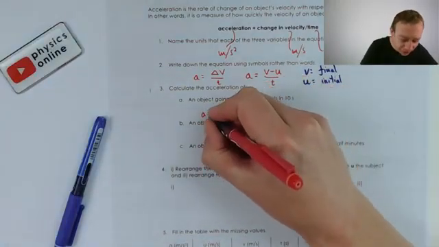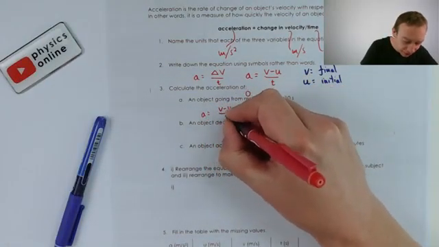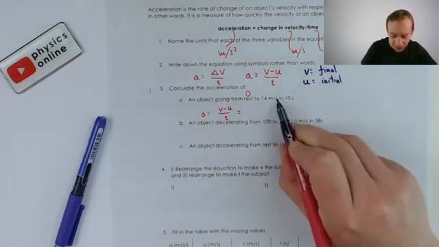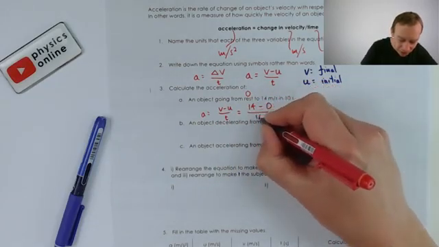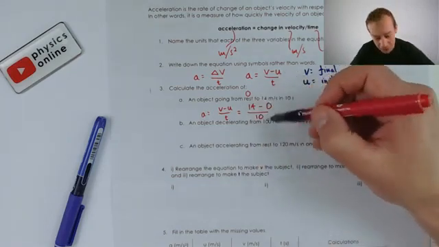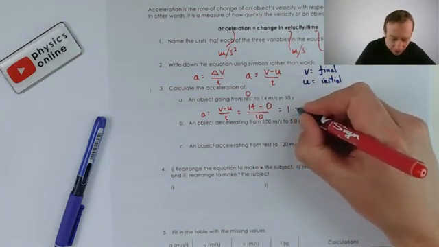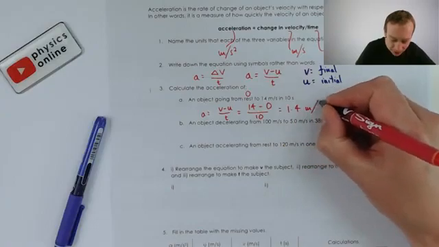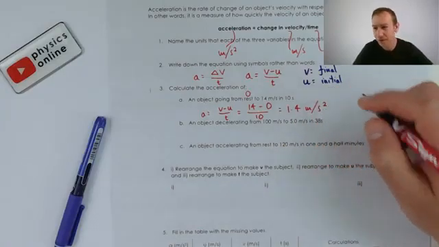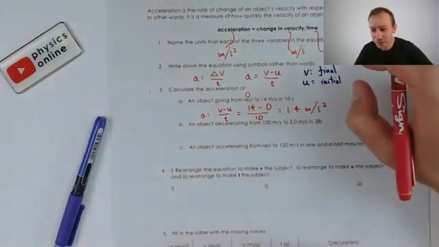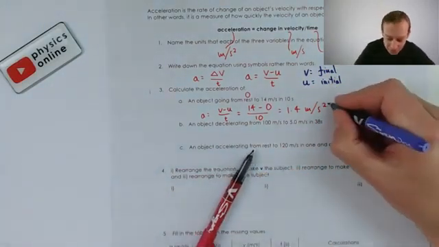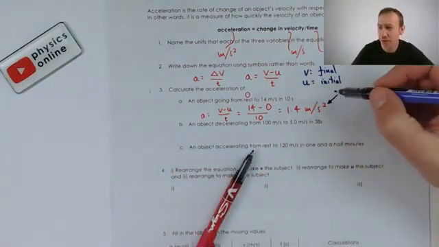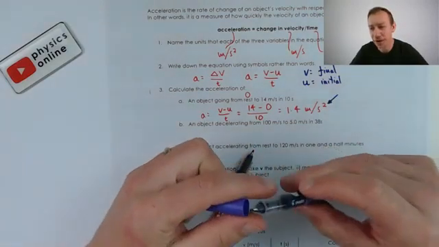So the acceleration is going to be the change in velocity divided by the time. The final velocity was 14, the initial velocity was 0, and that took 10 seconds. So that's just 14 divided by 10, which equals 1.4 meters per second squared. This is really important: don't forget to have your squared term for the acceleration.